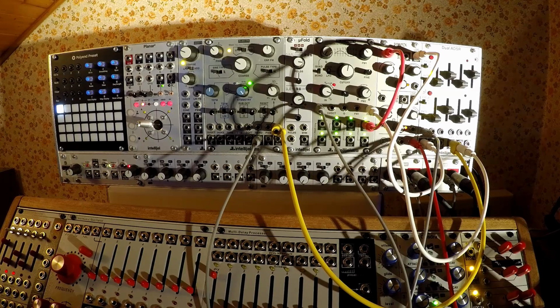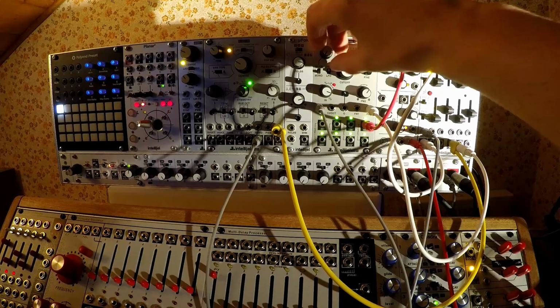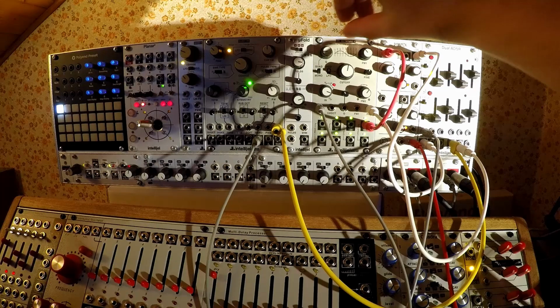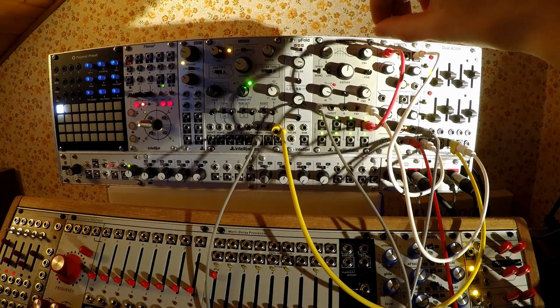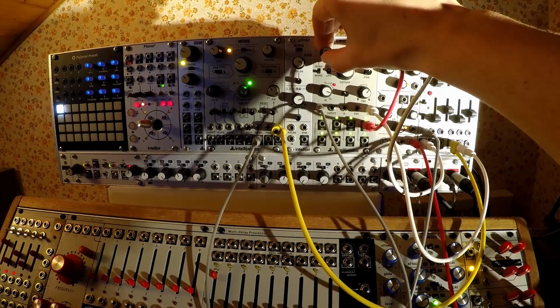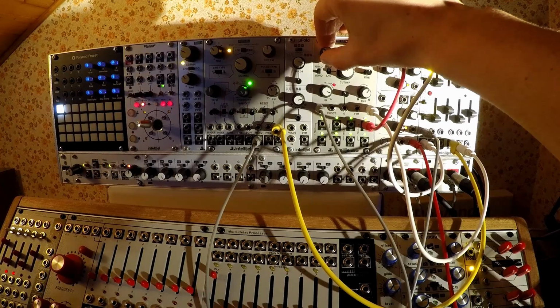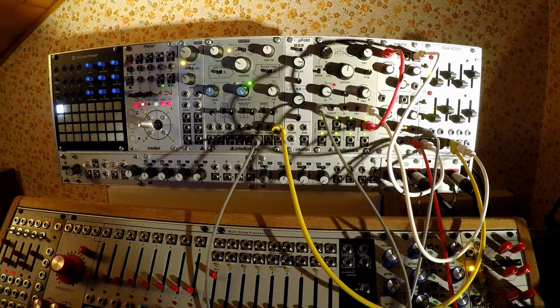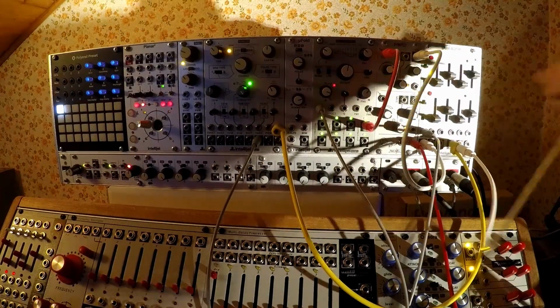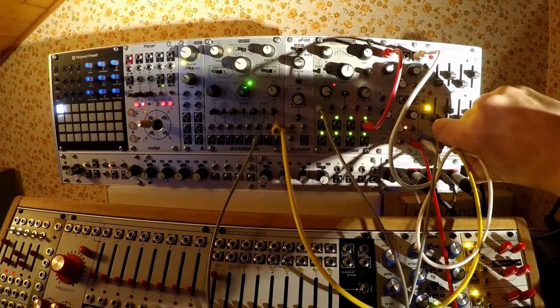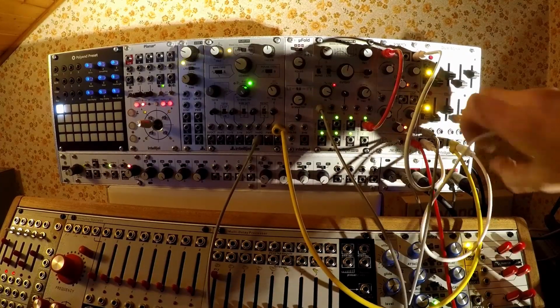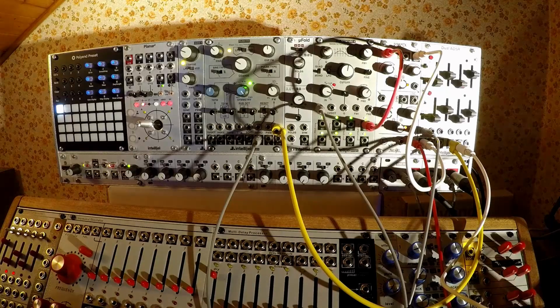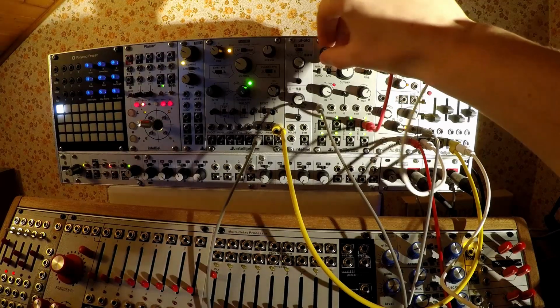If you start to add resonance to your filter, you can have stuff that is a little bit in between bass and kick. Or you can just filter the kick without envelope to just act on the spectral content of your sound.